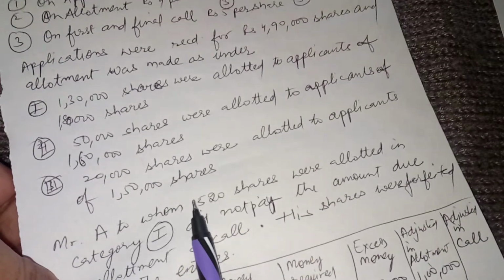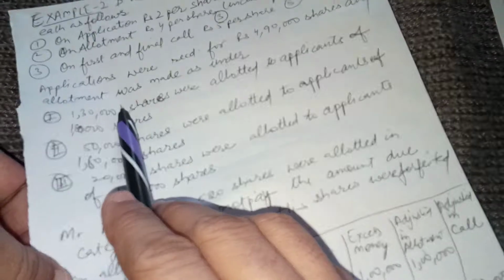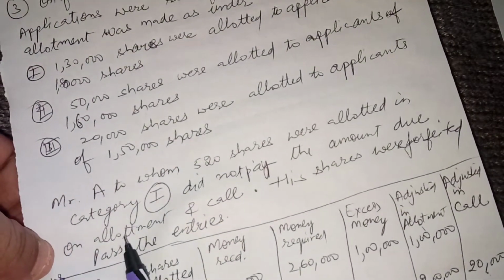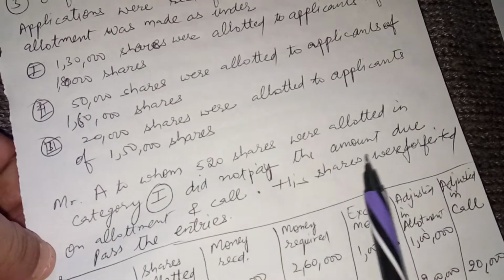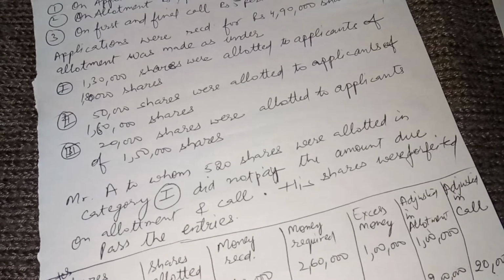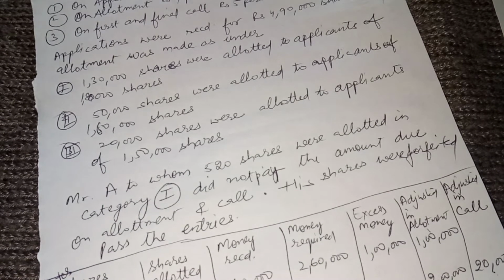Mr. A, to whom 520 shares were allotted in category 1, did not pay the amount due on allotment and call. Now his shares were forfeited. Pass the entries. Here first we will make the adjustment of how much money is received and how it was done.